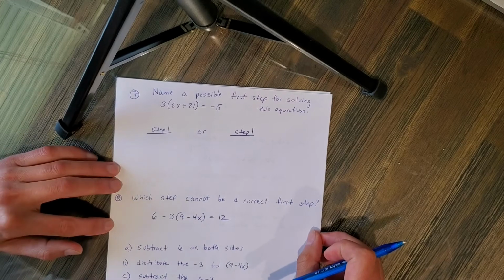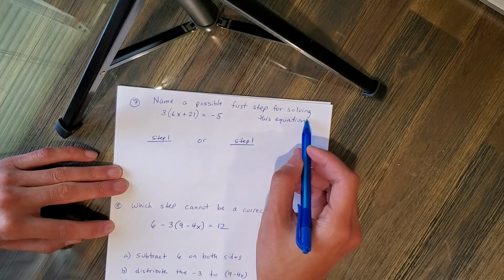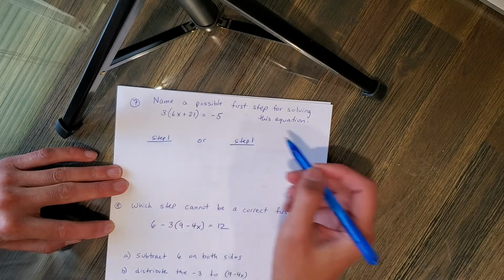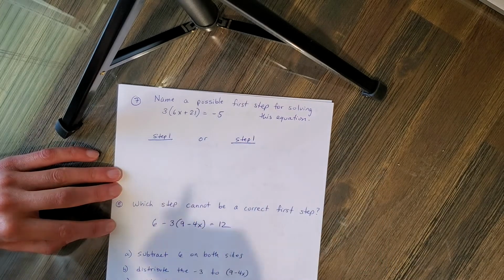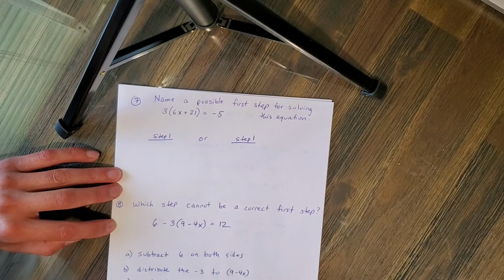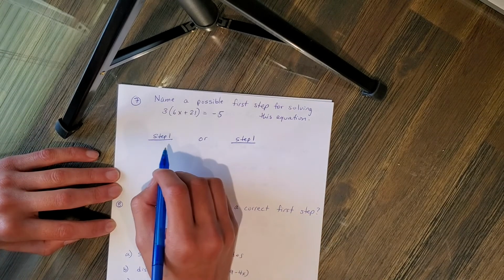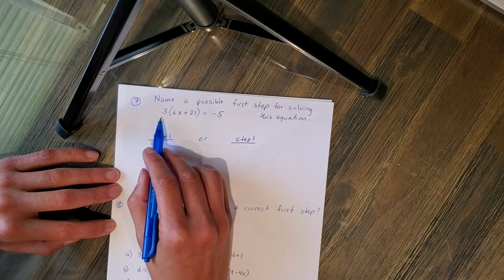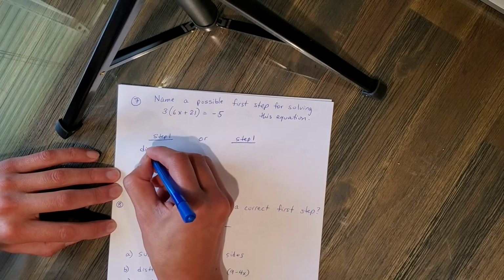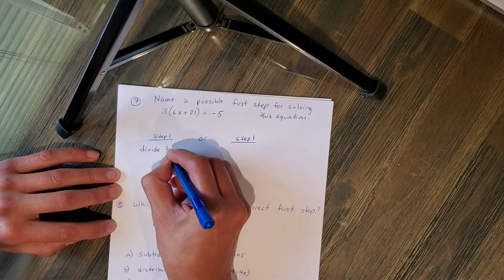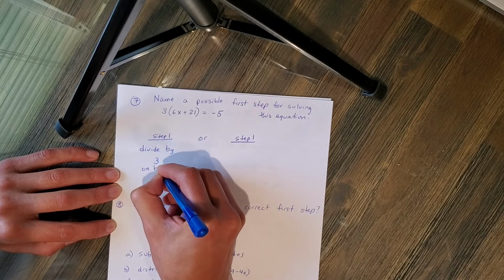All right, last few problems here. Notice here it says name a possible first step for solving this equation here. Okay, now I want you guys to write down your steps. So hit pause. Okay, you should have been hitting pause on every problem before this also. Okay, so now one possible first step would be to divide by 3 on both sides. So I'm going to write that, divide by 3 on both sides.